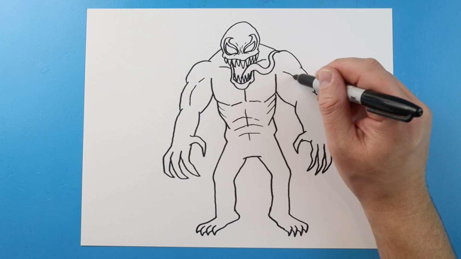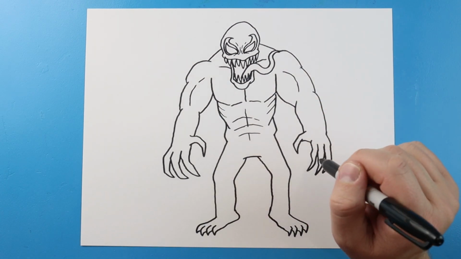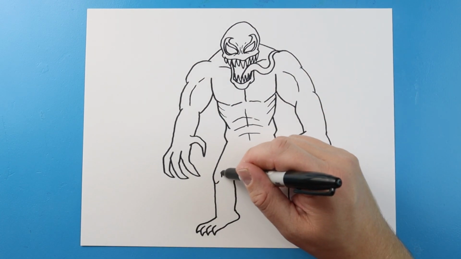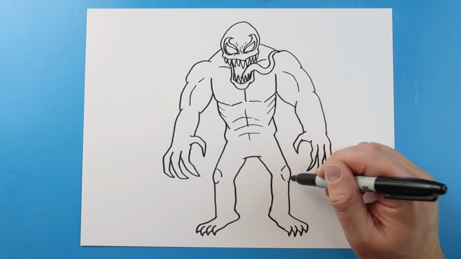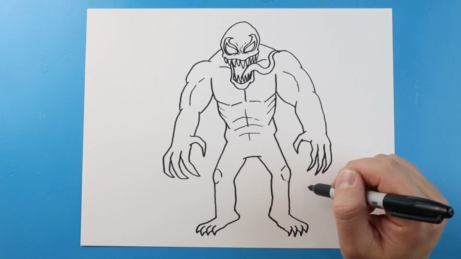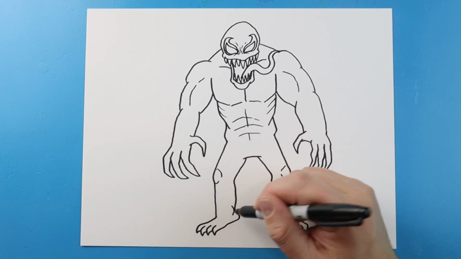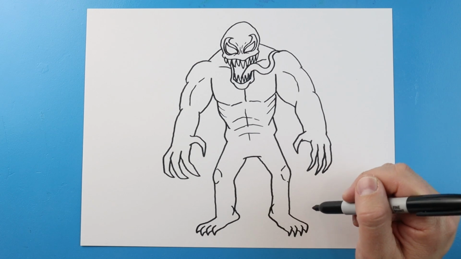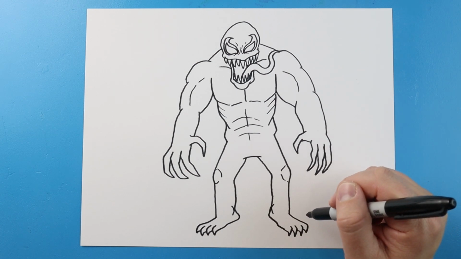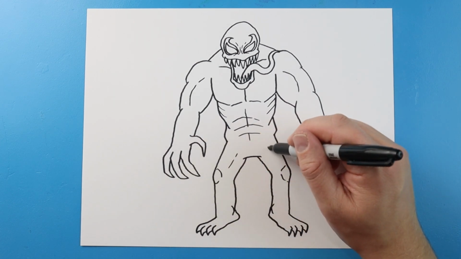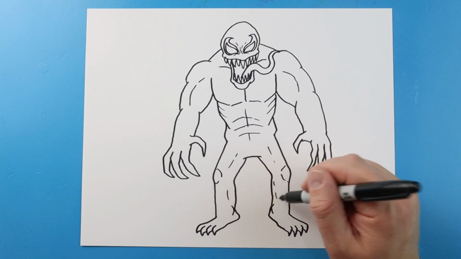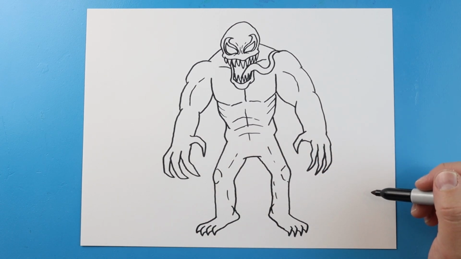We're going to make some broken lines right around where the bicep would be. And then a couple curved lines right here by the knee. Do some little bumps here. And then a couple little lines right around here for some detail on the legs.